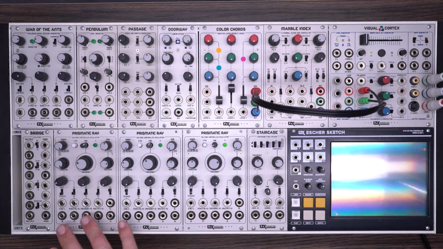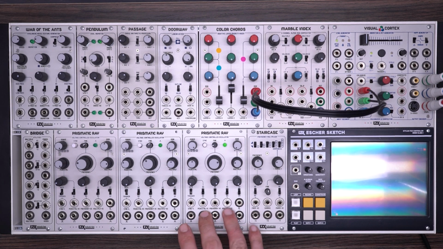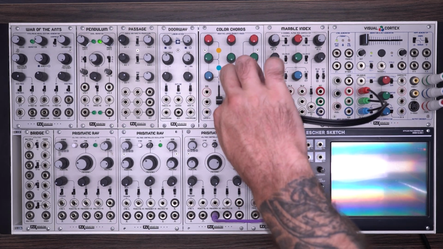Another way to interact between multiple prismatic rays is with the pedestal and multiply inputs. So to start with, I'm going to take a triangle out from one prismatic ray, and we're just going to take a look at that through color chords. And then I'm going to use a second prismatic ray, again with a triangle wave, on the multiply VC input. So now as I adjust the multiply controls, you can start to see shapes being formed.